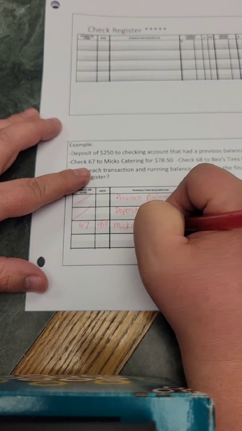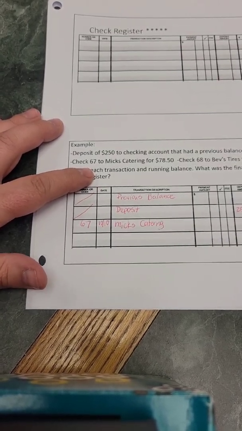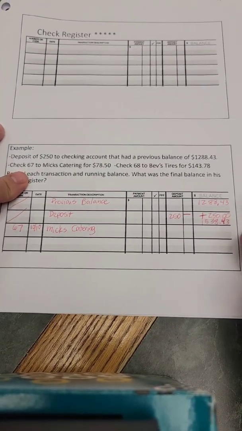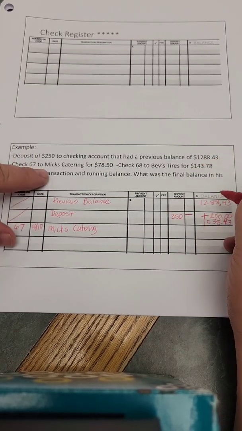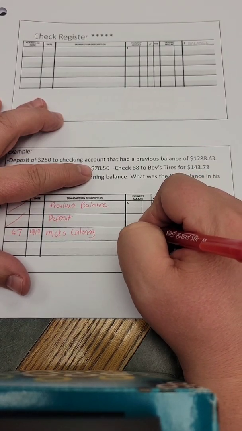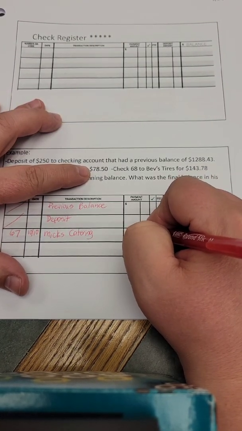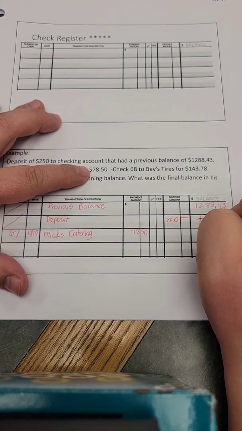And honestly, if you write a lot of checks, you could put what exactly it was for, like deposit or whatever you want to do. Okay, so then that was for $78.50. So $78.50 here.